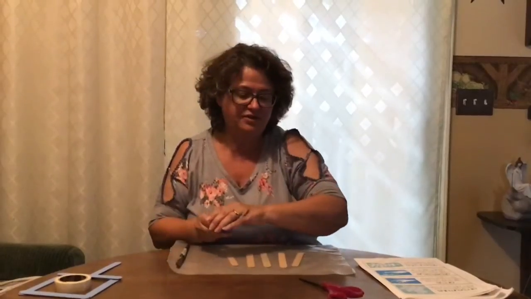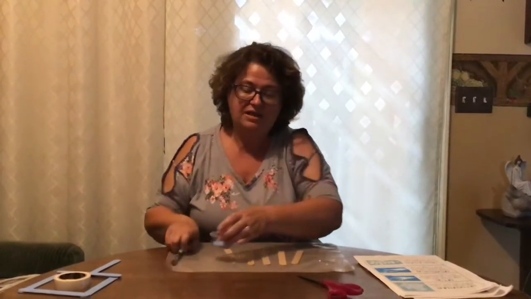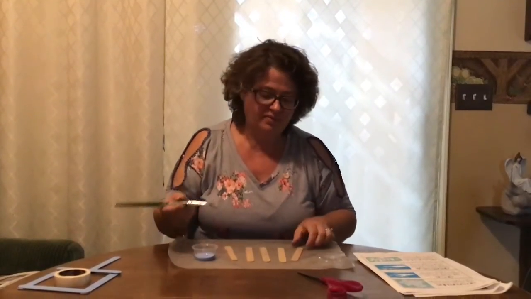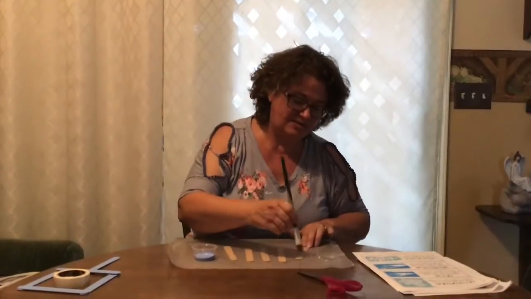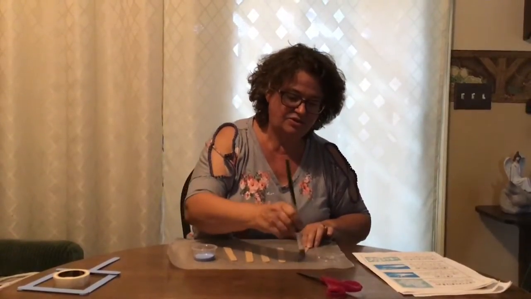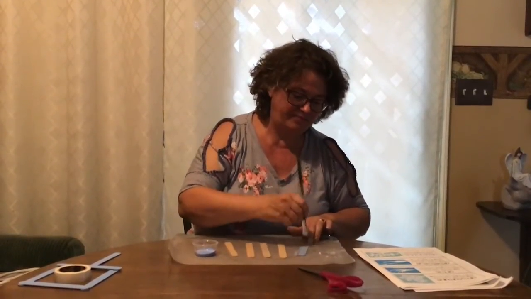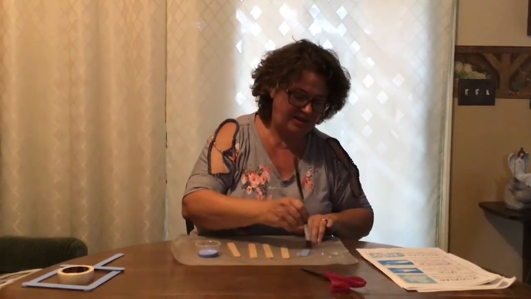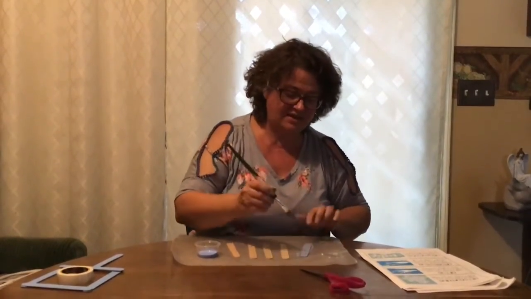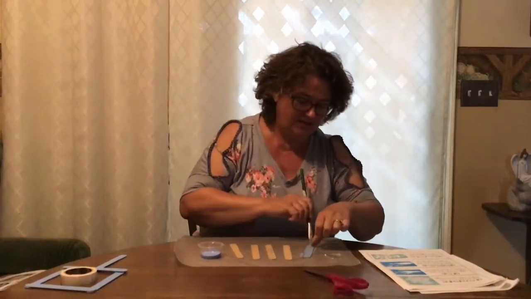The first thing you're going to do, even though your directions tell you to put your cloud viewer together first, is paint ours first. I think it makes more sense. So we're just going to go ahead and paint one side of the stick, and then we'll leave it lay here to dry.